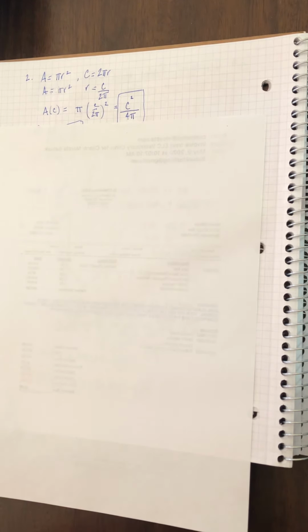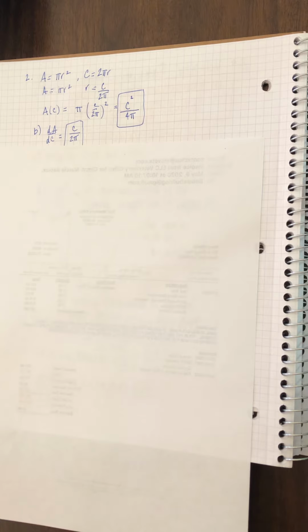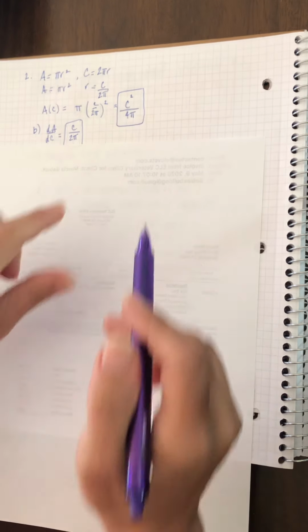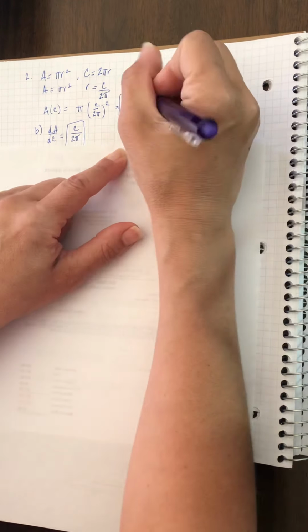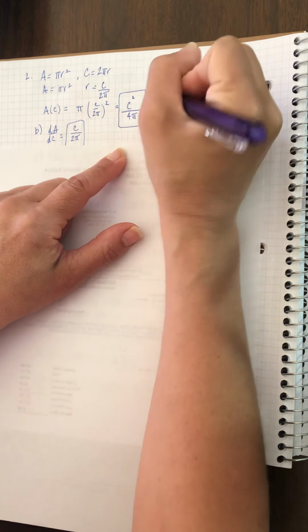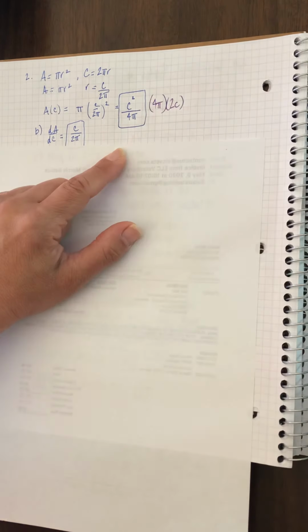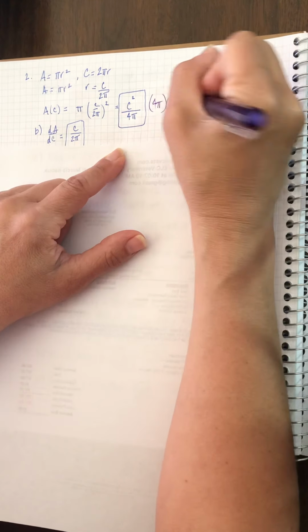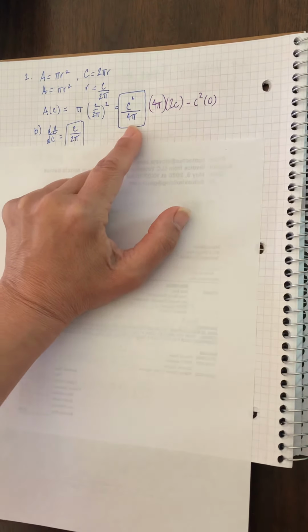Okay, part B asks you to find the instantaneous rate of change of the area with respect to the circumference. In other words, I need to find the derivative. And the derivative ends up being c over 2 pi, and I will walk you through how I got that. So c squared over 4 pi is a fraction, so I'm going to use the quotient rule. The quotient rule says the denominator, which is 4 pi, times the derivative of the numerator, which is 2c, minus the numerator, c squared, times the derivative of the denominator.